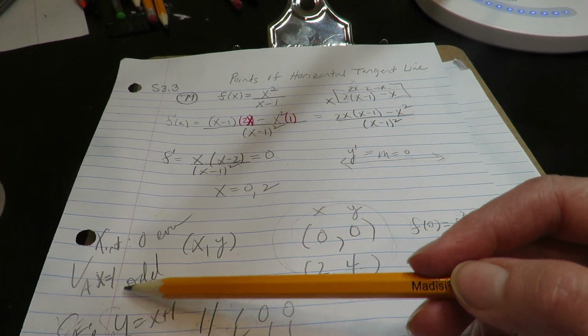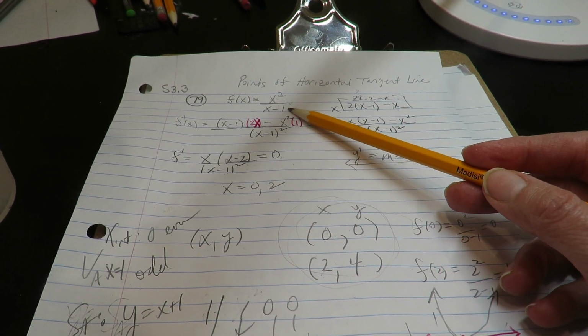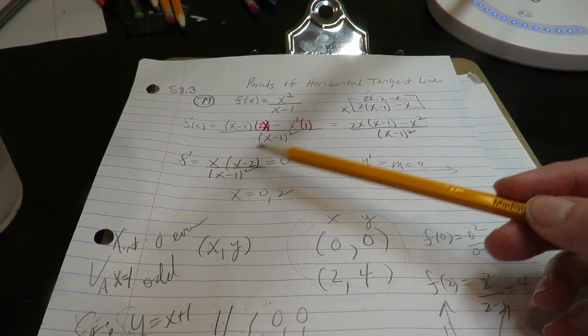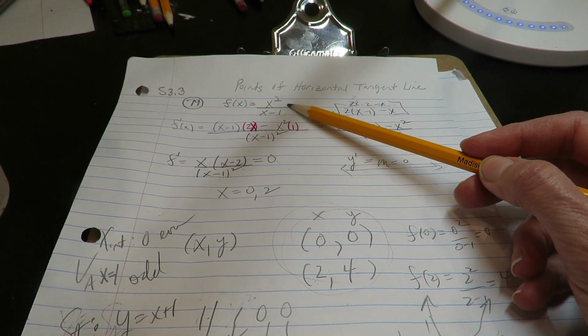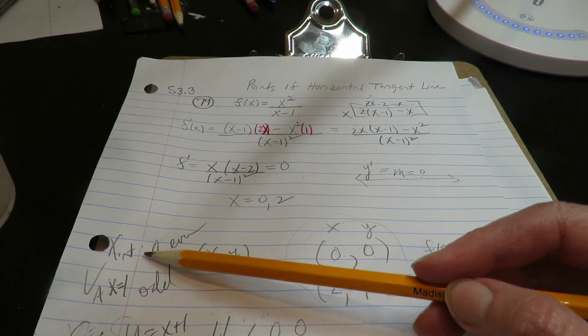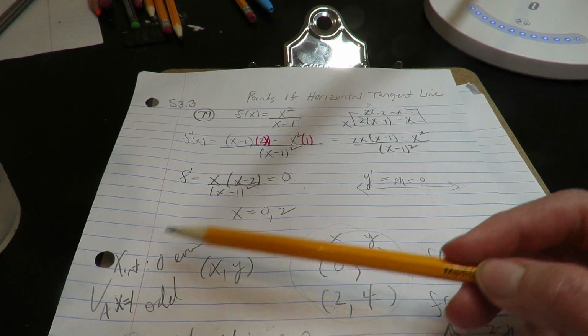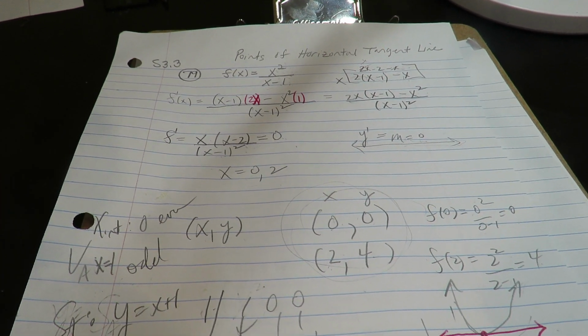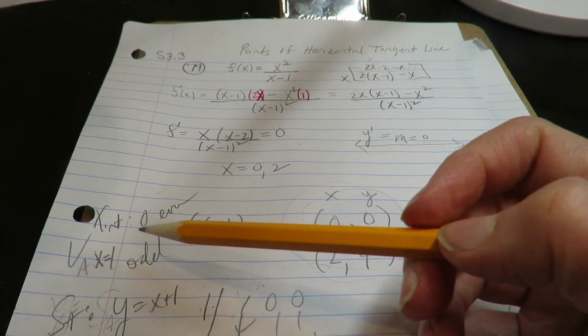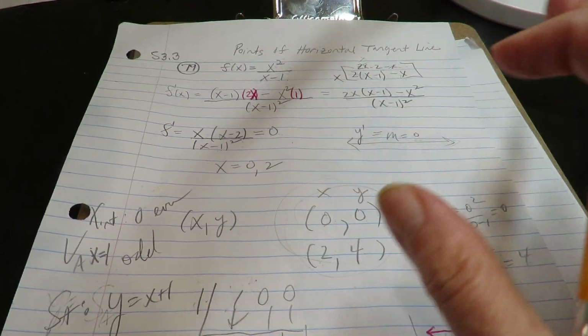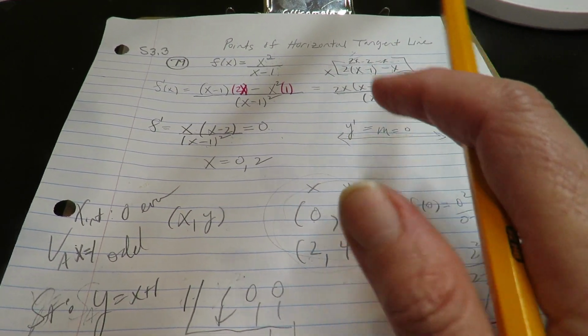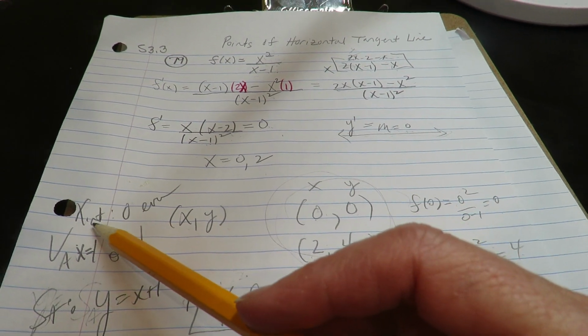We know that the vertical asymptote is 1. That's when it becomes undefined. It's odd because there's only one of those binomials versus, for instance, 2. Odd means it's going in opposite directions. The function goes in opposite directions around the vertical asymptote. This is all pre-calc stuff, so if you're not following me, it's okay. Just look at my final answer and get the gist of it.